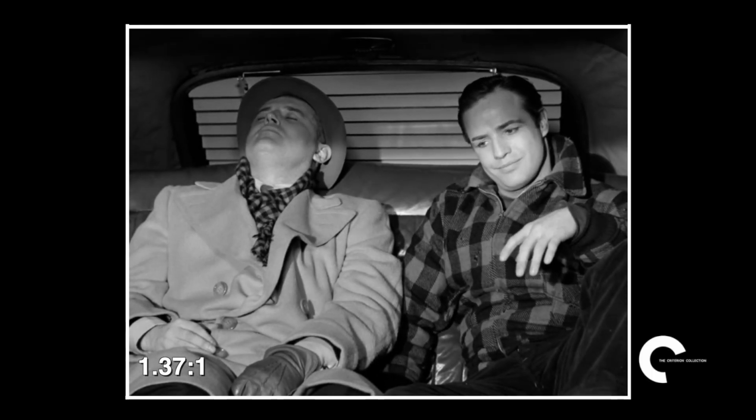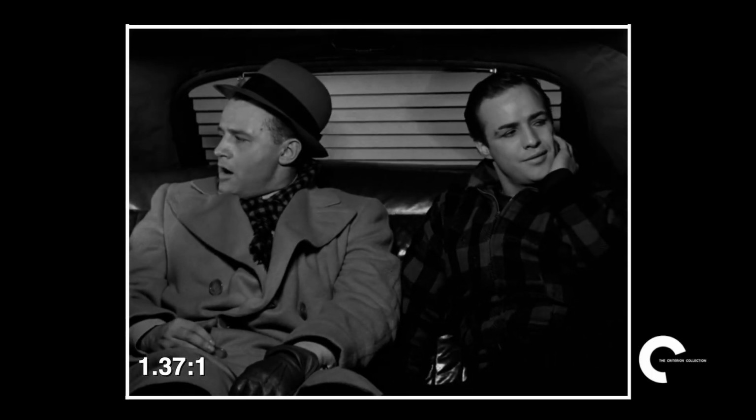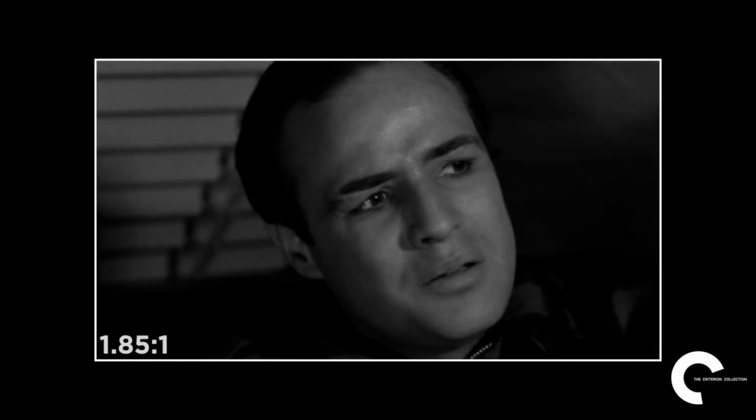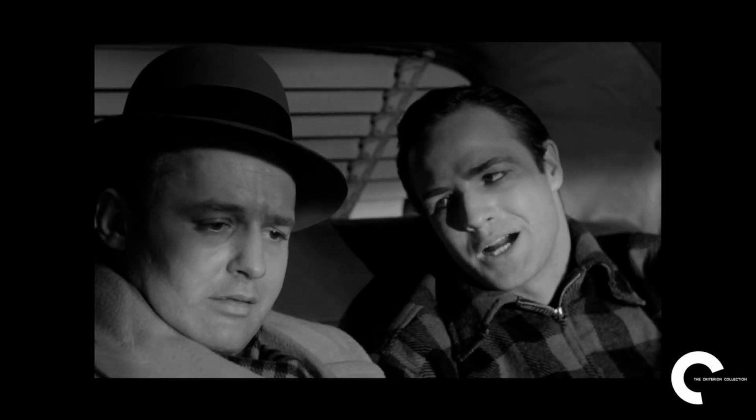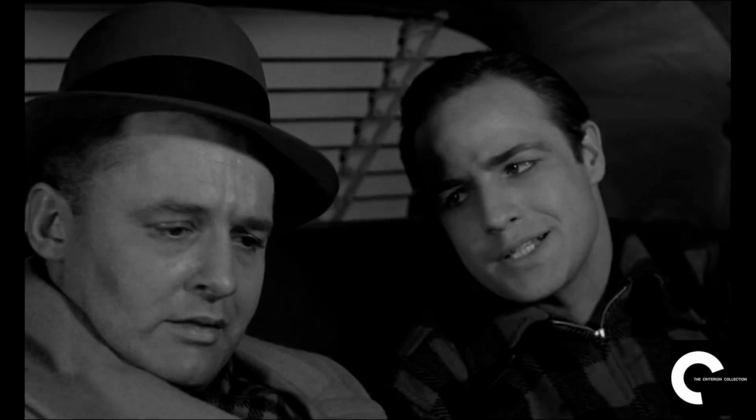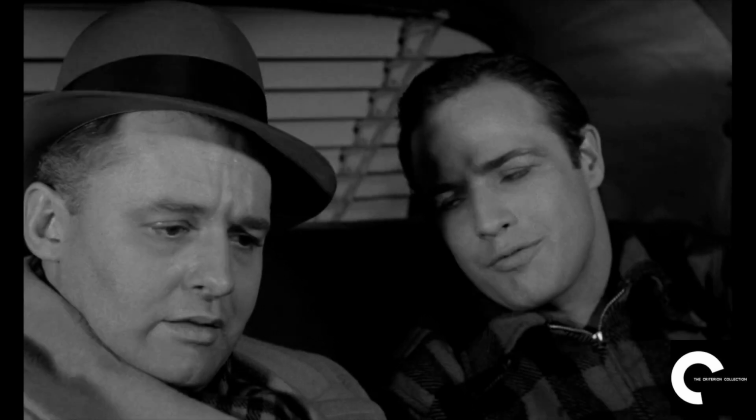So if you had to make a choice of presenting it optimally as the director and DP wanted you to see it, you go with the theatrical ratio. But Criterion kind of set a new standard when they did On the Waterfront, because they did it 1.37, 1.66, and 1.85. All three ratios in one disc, which is fine. It gives people an option. I call it the Burger King mentality of aspect ratios. Have it your way.